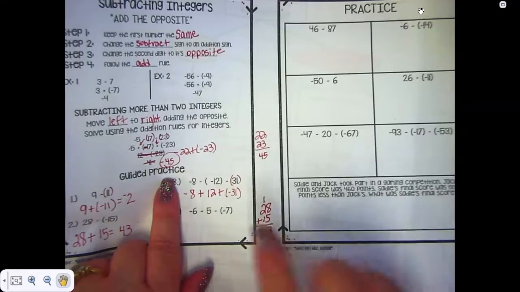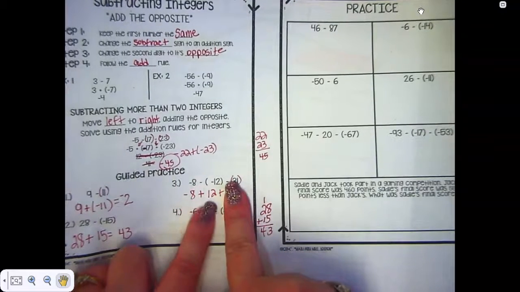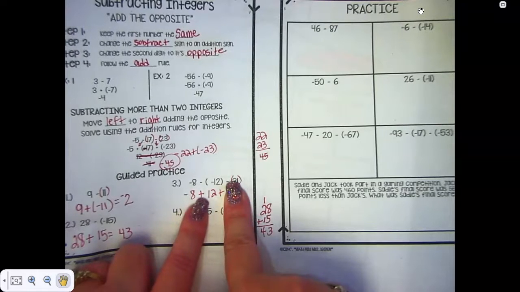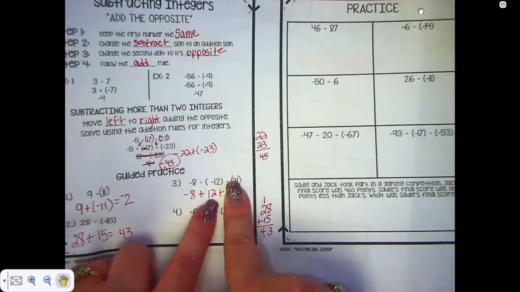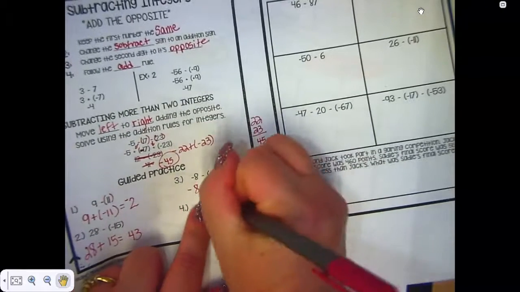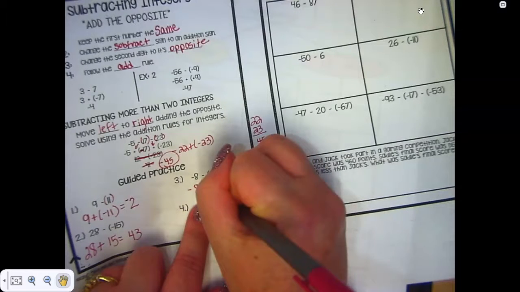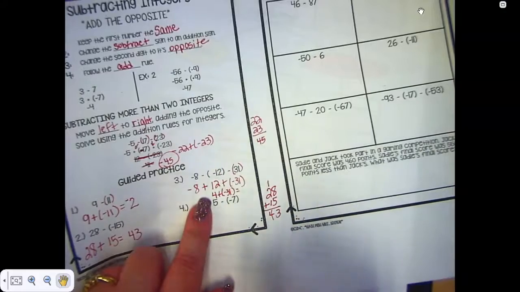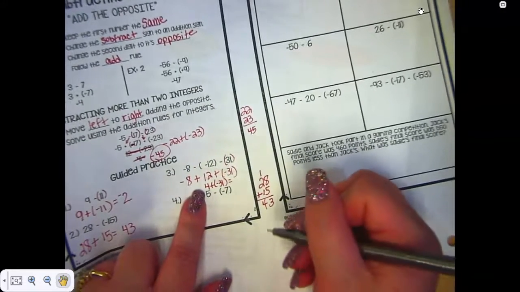So you can work left to right if you want. Negative 8 plus 12 is, negative 8 plus 12. Are you sure? It's positive 4, right? The signs are different, so we subtract. We get positive 4. So positive 4 plus negative 31. Negative 27.